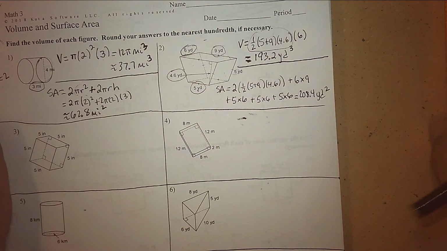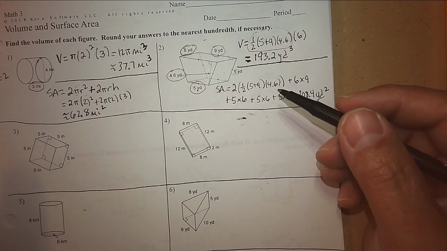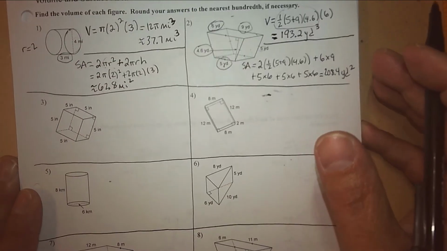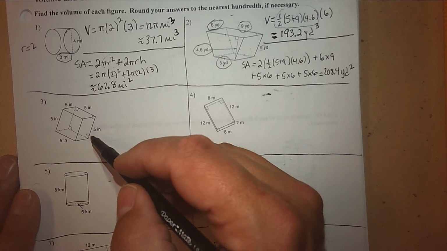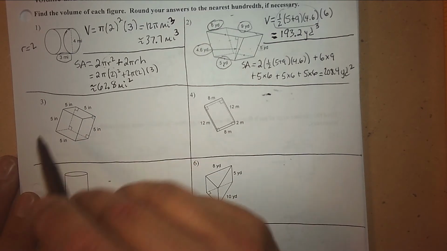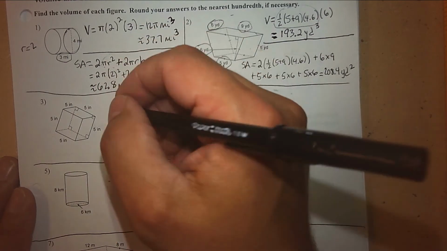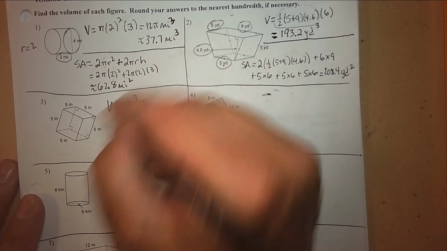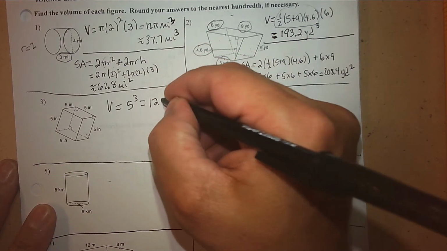The trapezoidal prism is going to be the most work. Some of them are not a lot of work. Like number 3. What shape is number 3? 5, 5, 5 everywhere. What's the shape for number 3? A cube. Do you know to find the volume of a cube, you take one side and all you have to do is cube it. 5 times 5 times 5, and you have your answer.